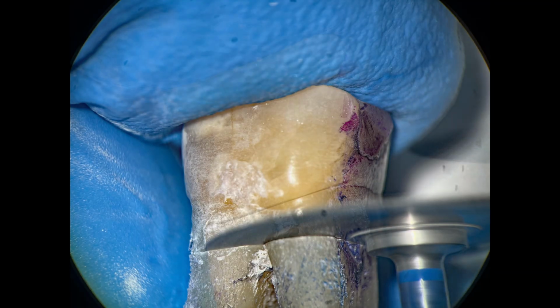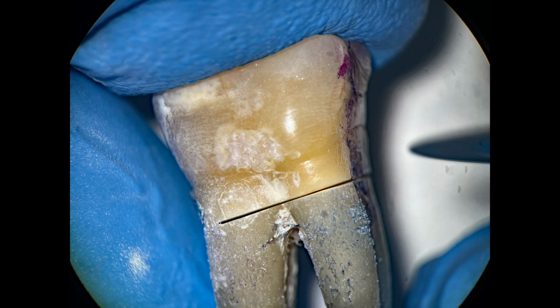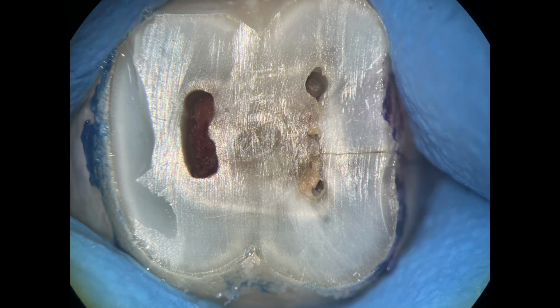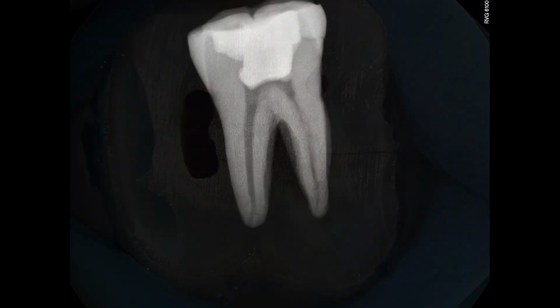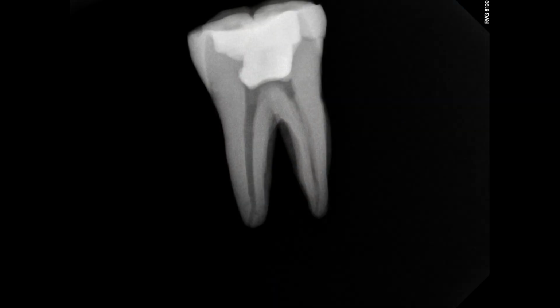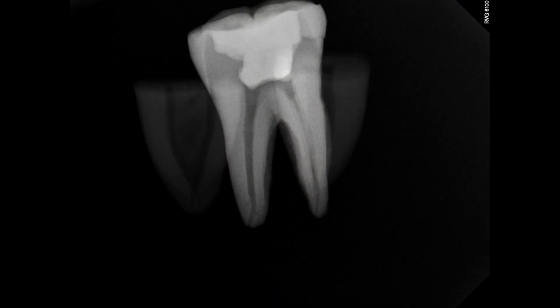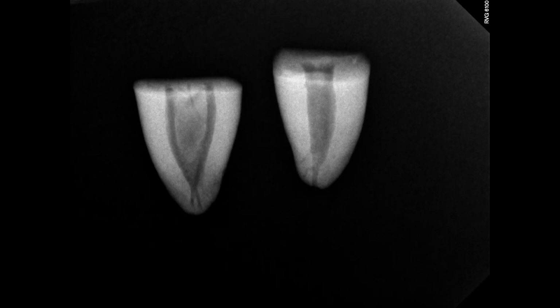I sectioned the tooth axially right below the bifurcation of the root, and then we split the root into a mesial part and a distal part, and then imaged those radiographically separately from the mesial direction.